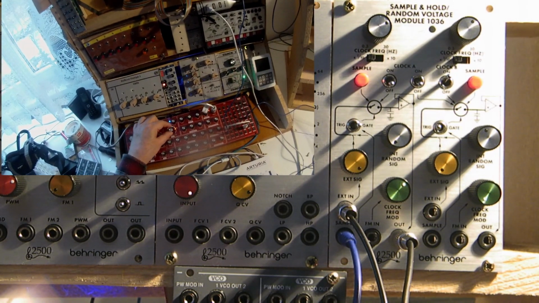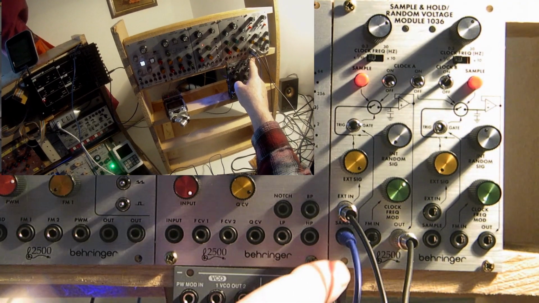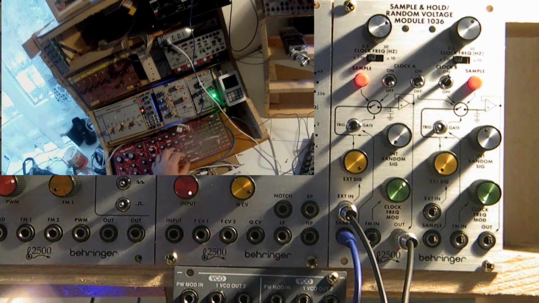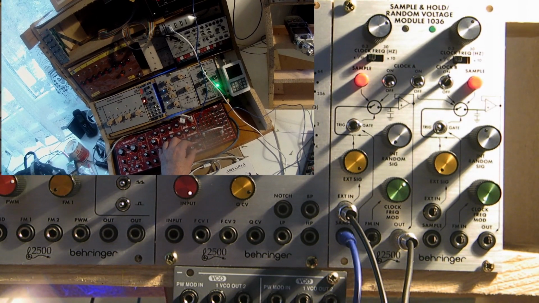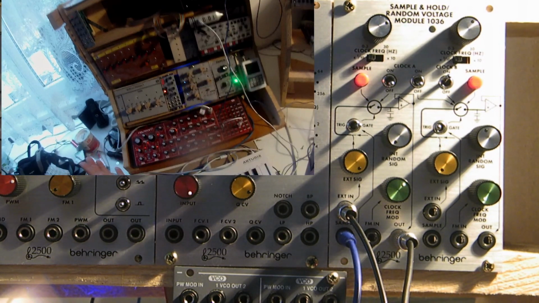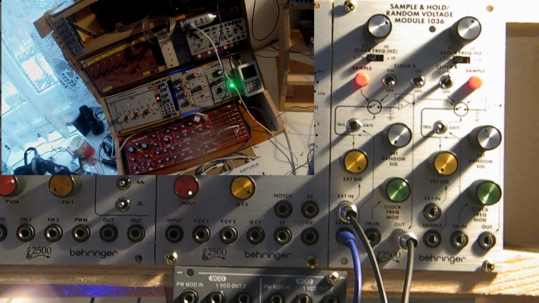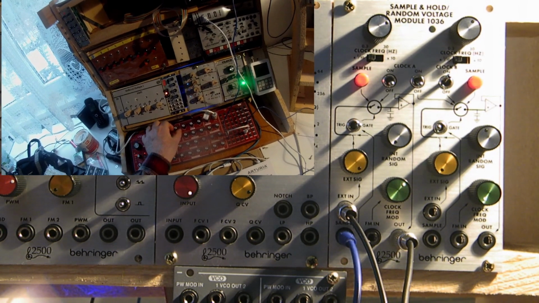This LFO of the Neutron delivers the trigger signals for the sample and hold. So the speed of the LFO is lower now. Make the basic rate higher.